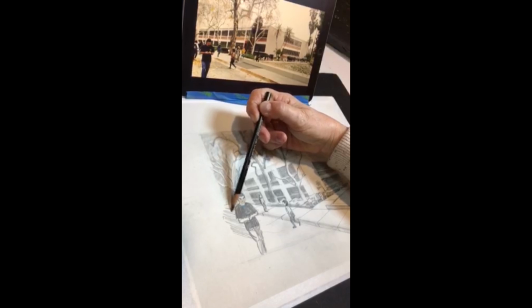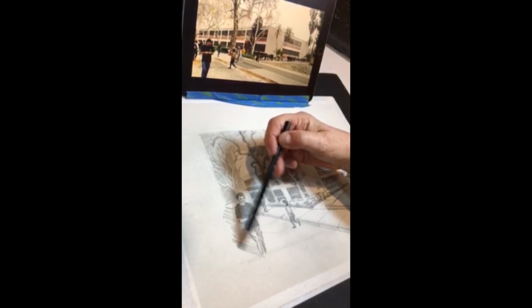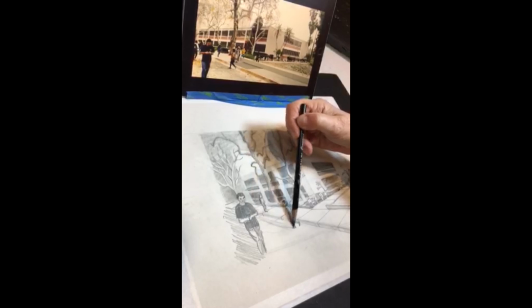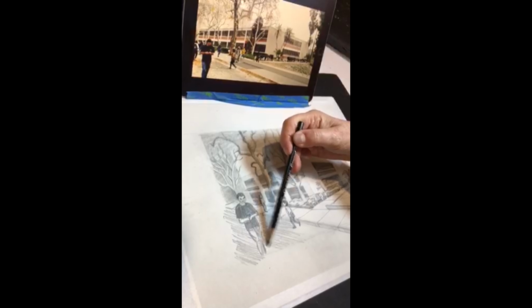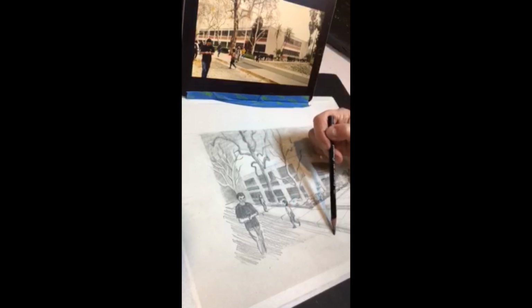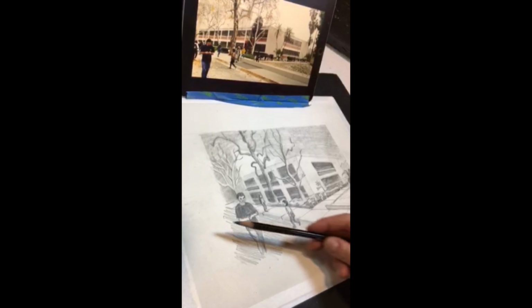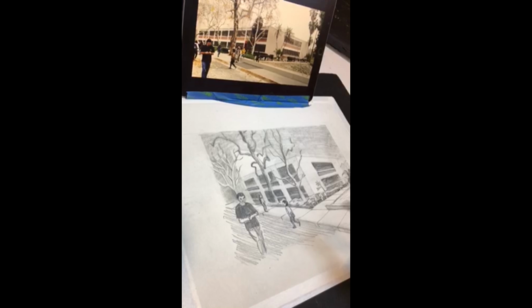So when I do that, I'm going to go with kind of a scribbling gesture. I'm holding the pencil by the back, and I'm going to make the lines go with the flow of the street, not against it.